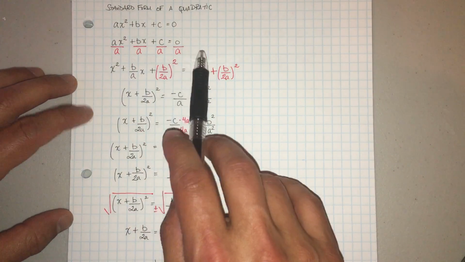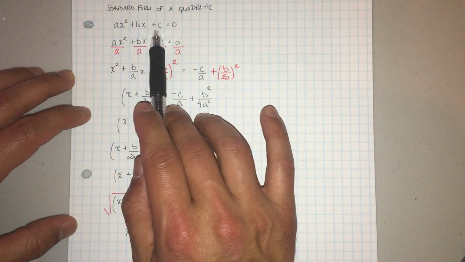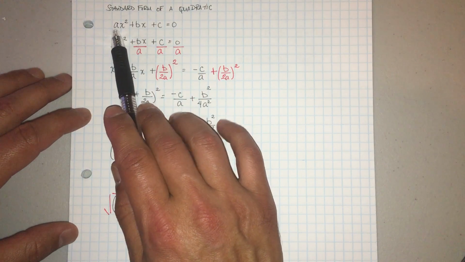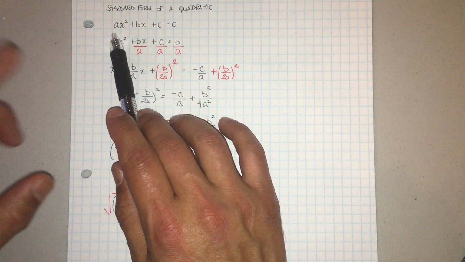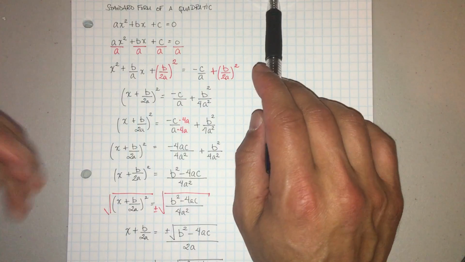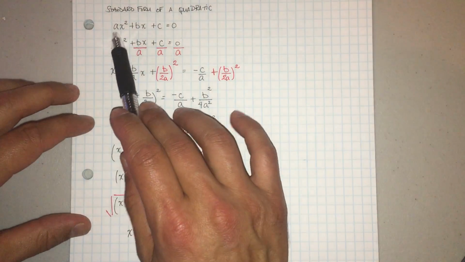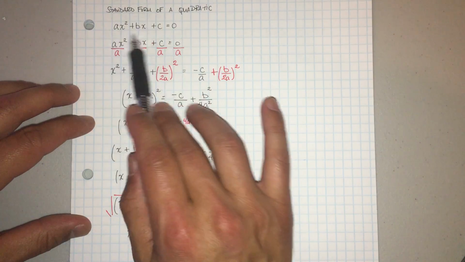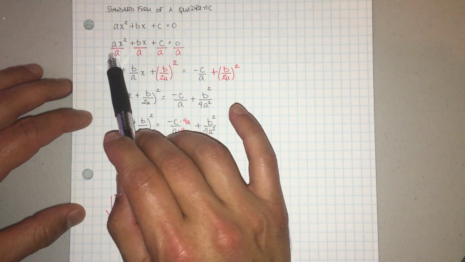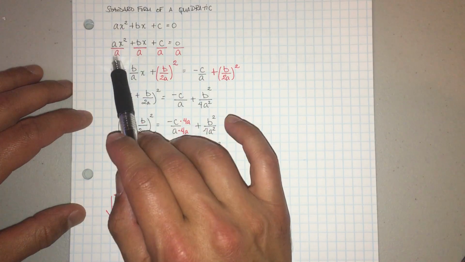Okay. So the first thing we got to do is this is the standard form of the quadratic. We're going to divide everything by a because we cannot complete the square when there's a number in front of the x squared. Lo primero es dividir por la a, porque no podemos completar el cuadrado cuando tenemos esa a.